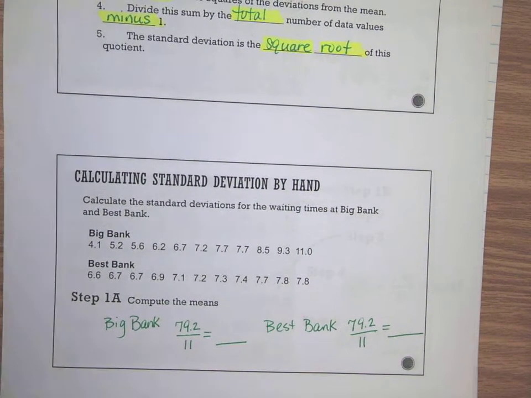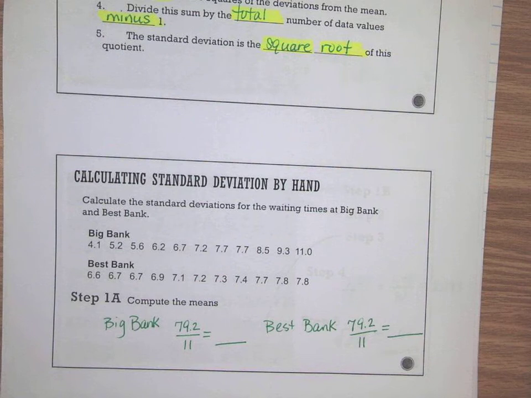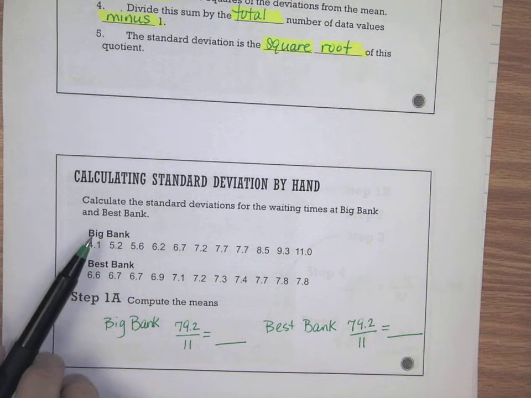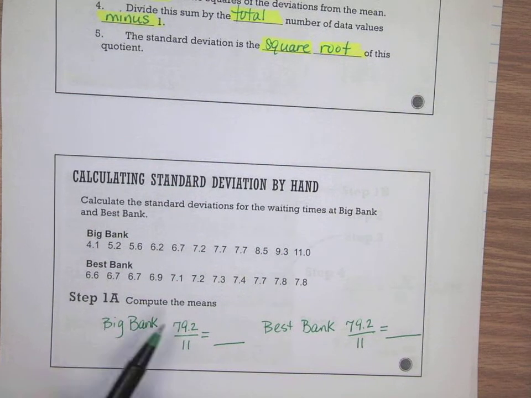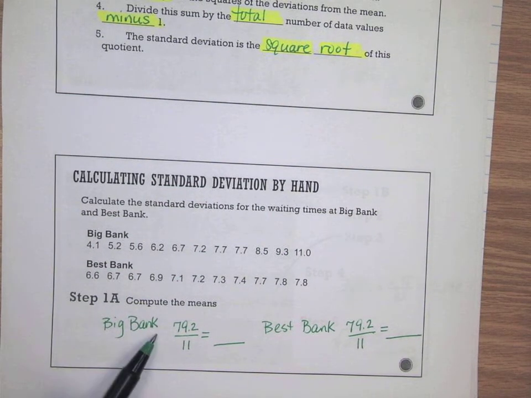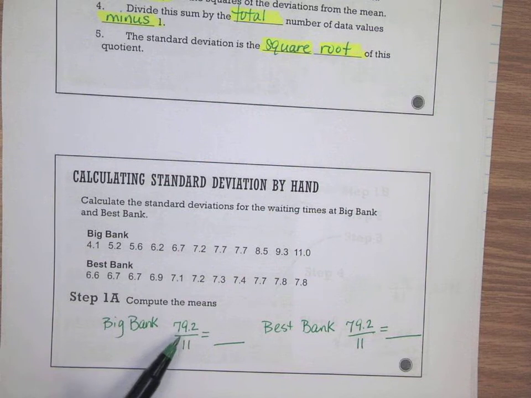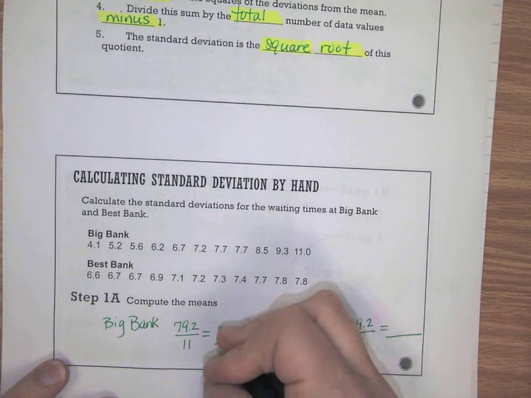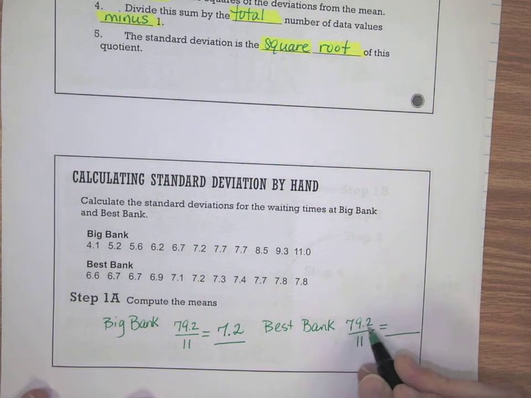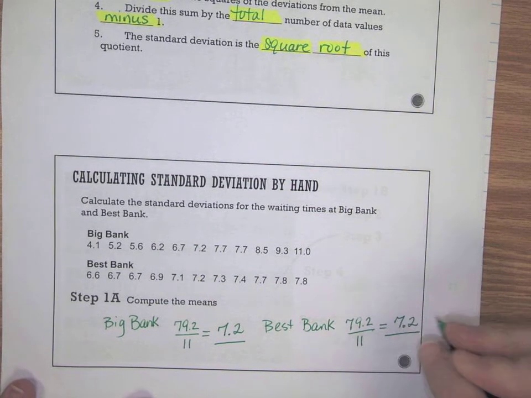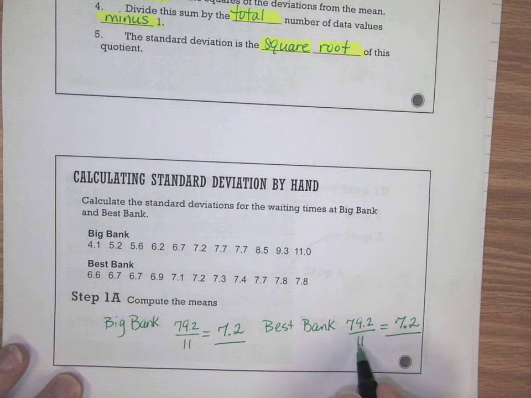Okay, so we're going to calculate our standard deviation by hand. To calculate your standard deviations for the waiting time at the big bank and the best bank, you're going to take your set of values, and these are the same examples we used in the previous videos. For the big bank, we're going to start by computing the mean of each of these sets of data. So the mean of the big bank comes from adding them all together, which gives you 79.2, and then dividing by 11. When you do that, you get 7.2. And for the best bank, you do the same thing. You add all the values together and divide by 11, so you get 7.2. So now we have the mean for the big bank, and we have the mean for the best bank.